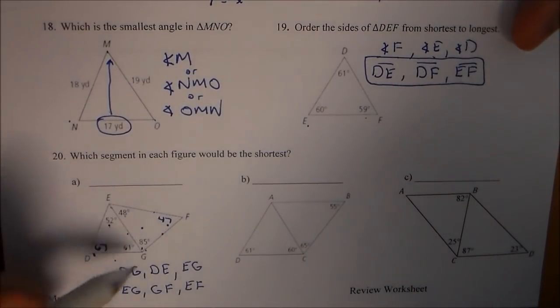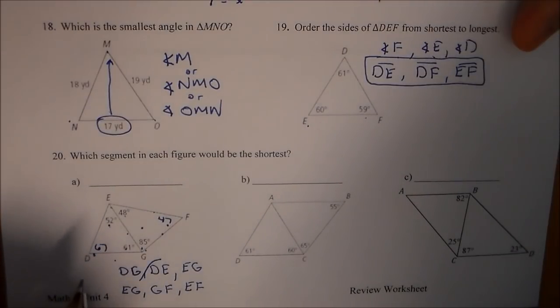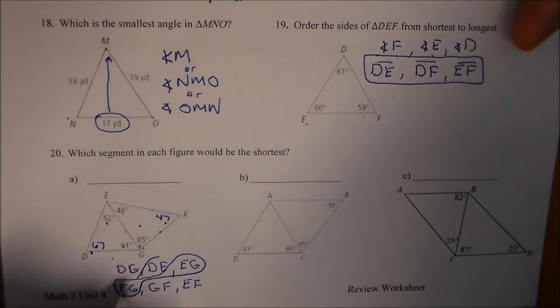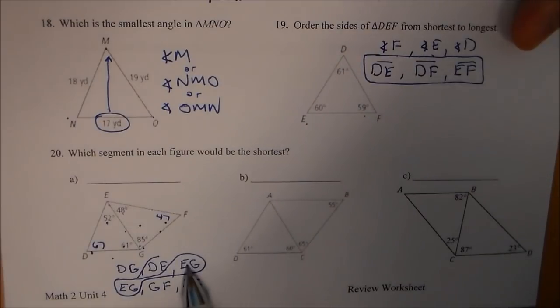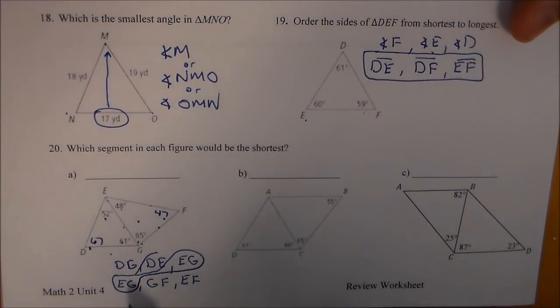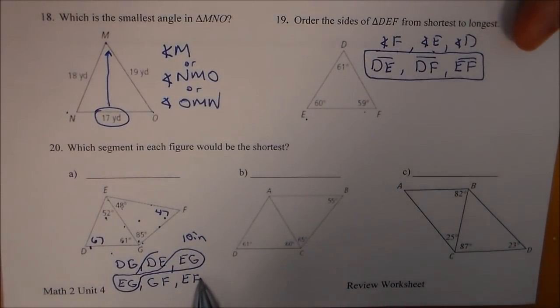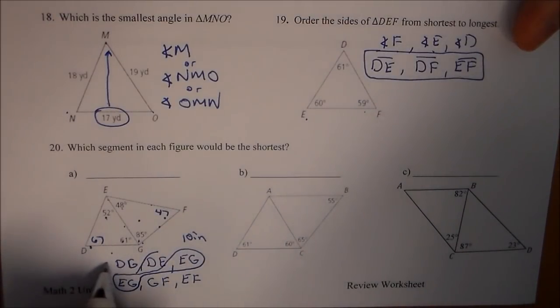Now here's what happens. When I look at these two triangles, EG is the same side in both triangles. In one of them, it's the largest, in the other one, it's the smallest. So let's say that EG is 10 inches. If it's 10 inches, it is the largest side in this triangle. If it's still 10 inches down here, it's the smallest in this triangle. So that means if it's the largest here, these have to be smaller than 10, these have to be larger than 10. So it's going to be guaranteed that DG is the shortest side.